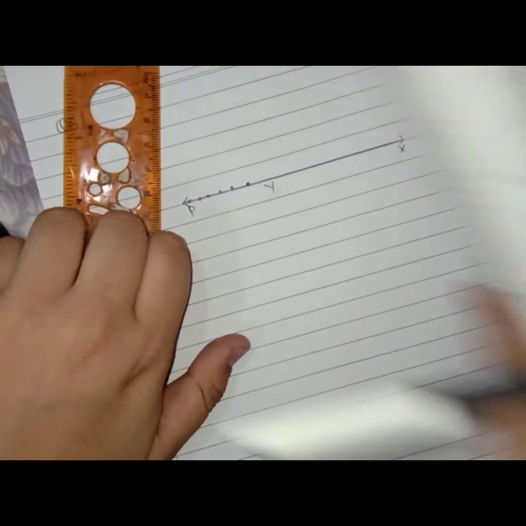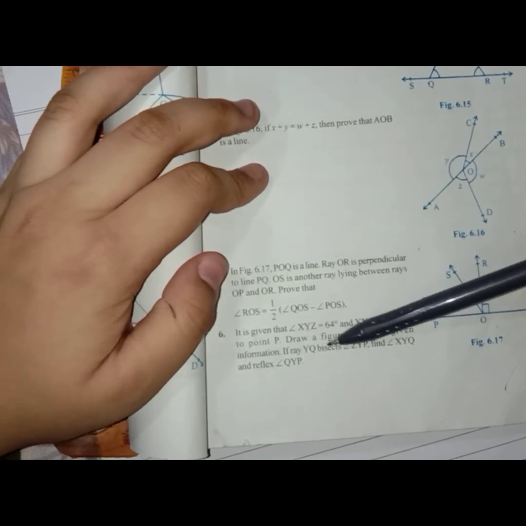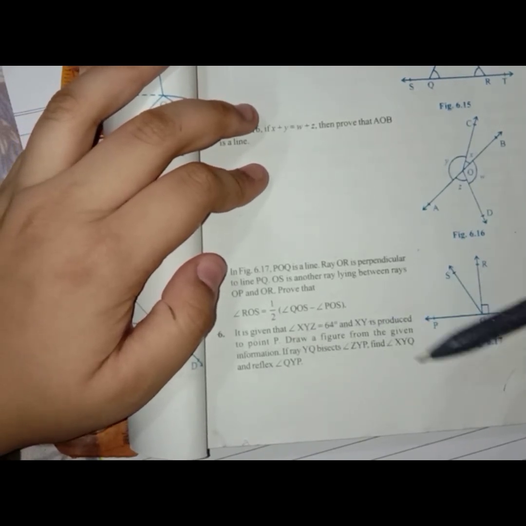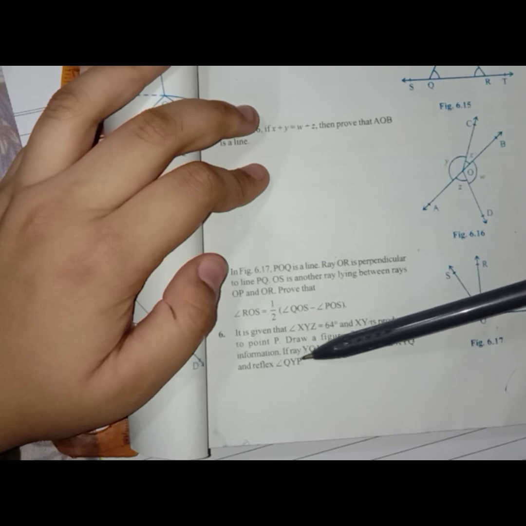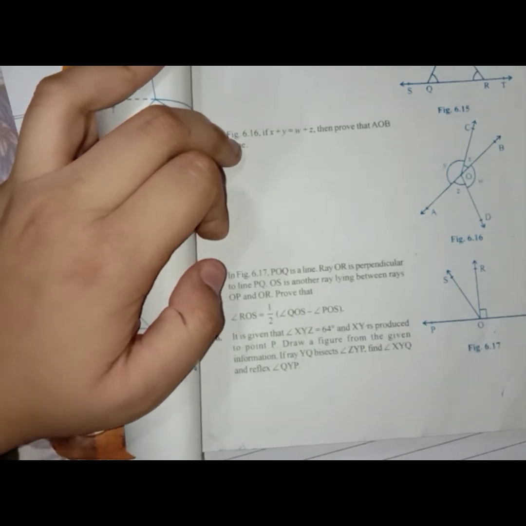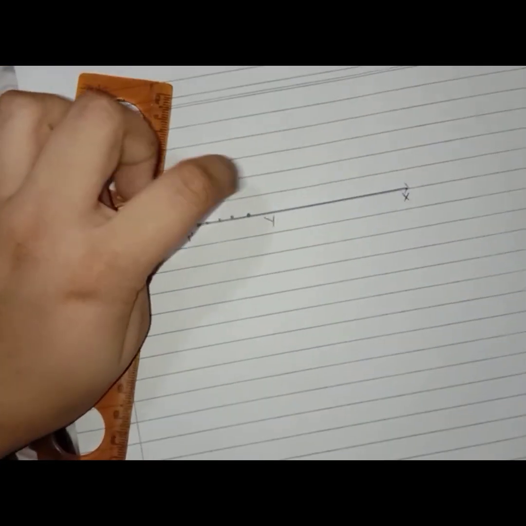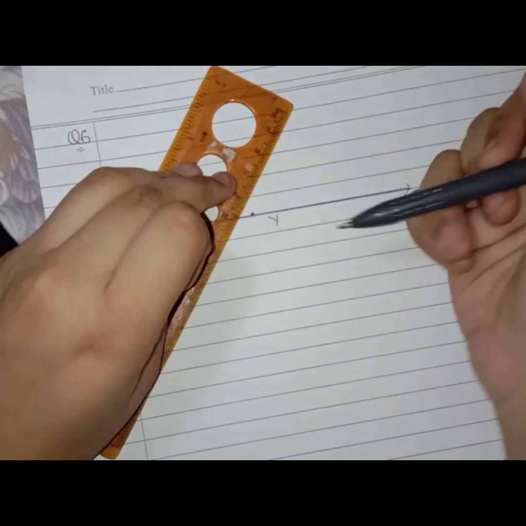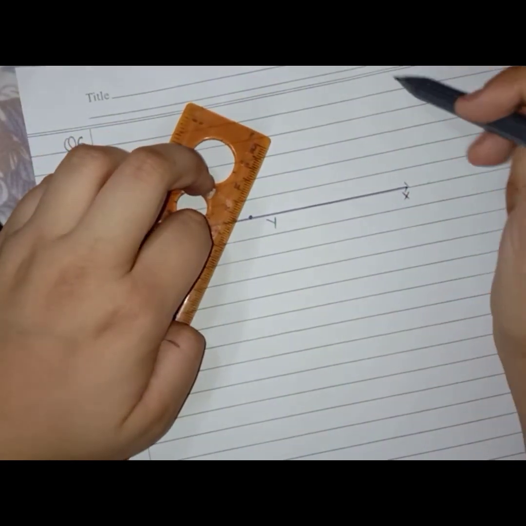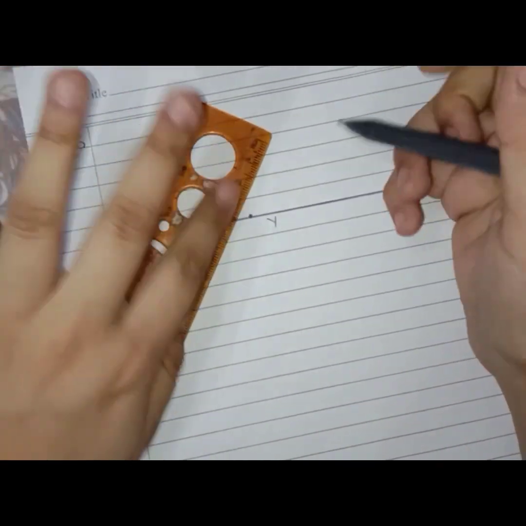Okay, and it says that angle XYZ is 64 degrees. So draw a figure from the given information. If ray YQ bisects angle ZYP, how do we make it now?